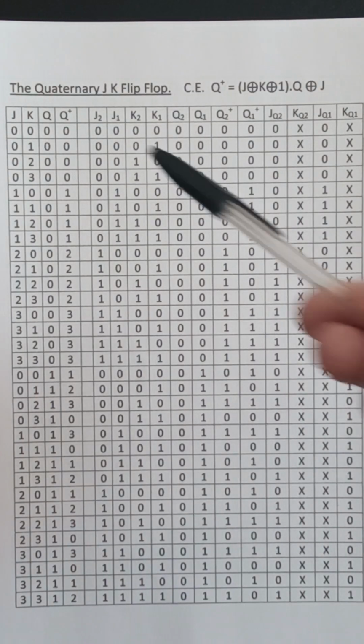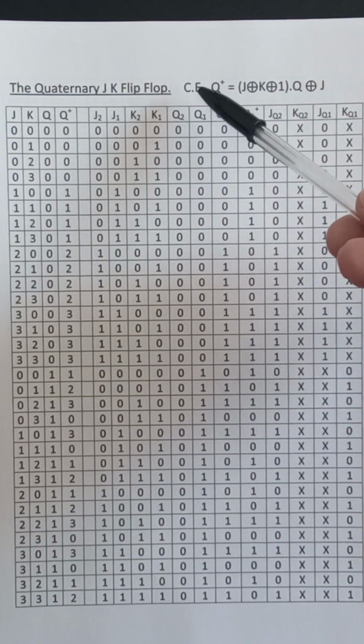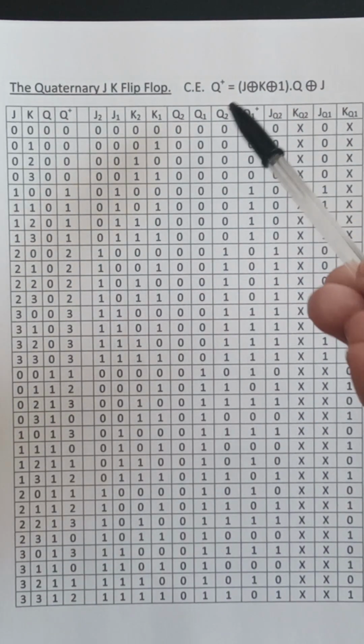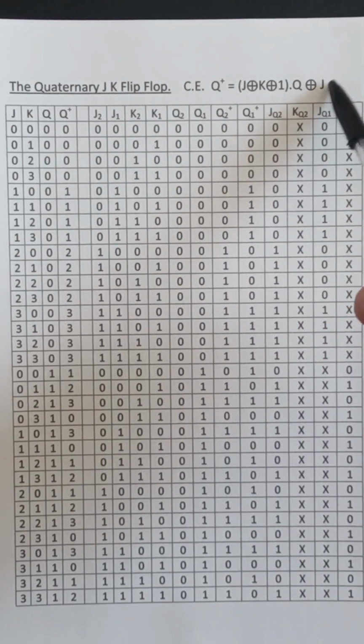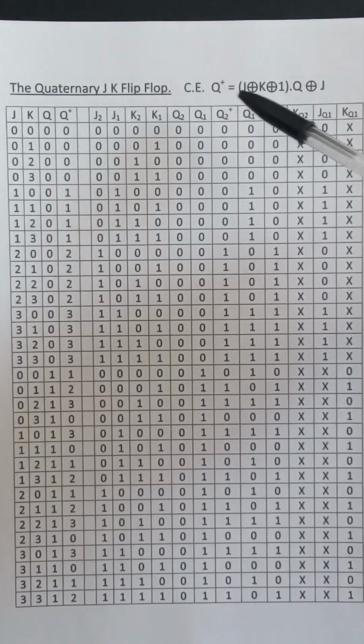Right, this is the Quaternary JK flip-flop. It has the characteristic equation Q plus equals J plus K plus 1 times by Q plus J. This applies to any base. The plus represents a modulo n sum function, and the dot represents the modulo 4 product function, or modulo n product function. So n is 4 in this case, so it's quaternary, but this, like I say, applies to any base, as with the T flip-flop. And Q plus is the value of Q after the flip-flop has been clocked.